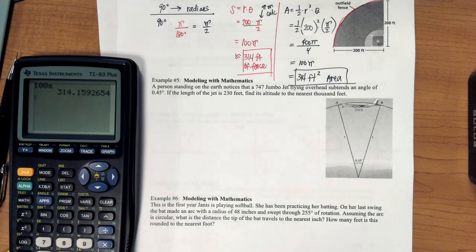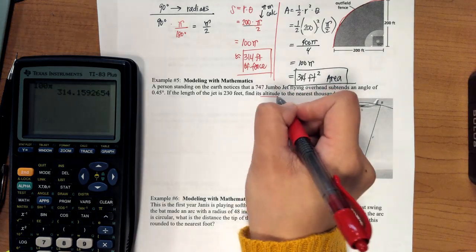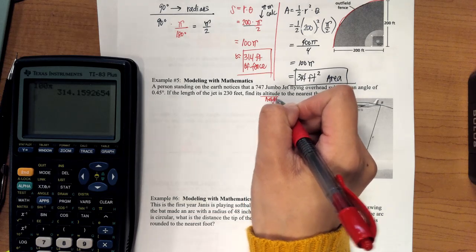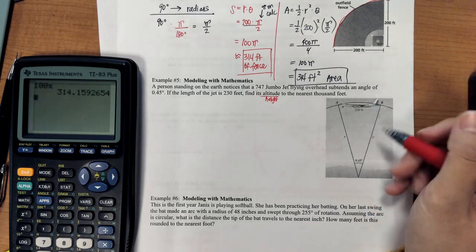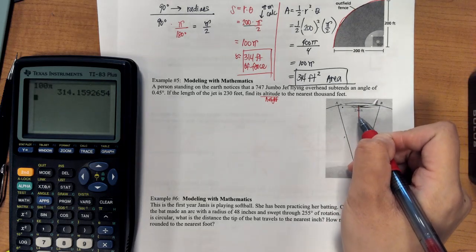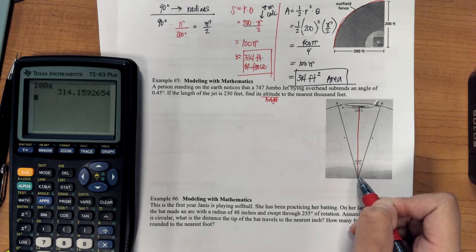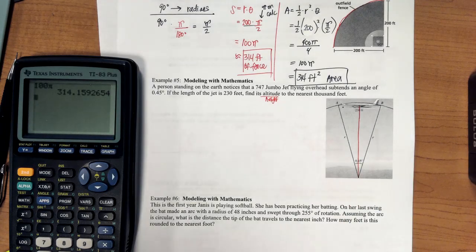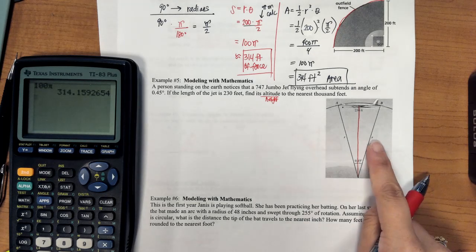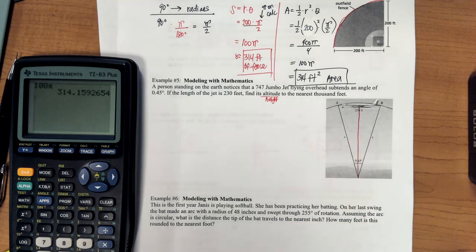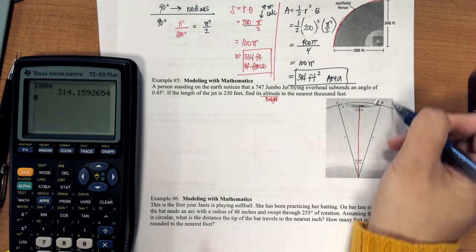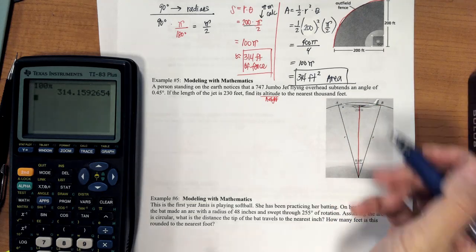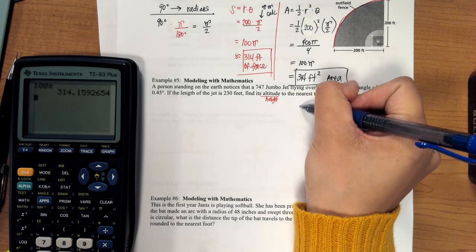Okay, so a few words we have to define. What's altitude? That's my height. So we do need to find our height here. You guys okay? And there's a few things we need to find first. We have to find r first before we can find this height. So the first thing we're going to do is use the arc length to find this. Okay, so maybe we don't need to use arc length.